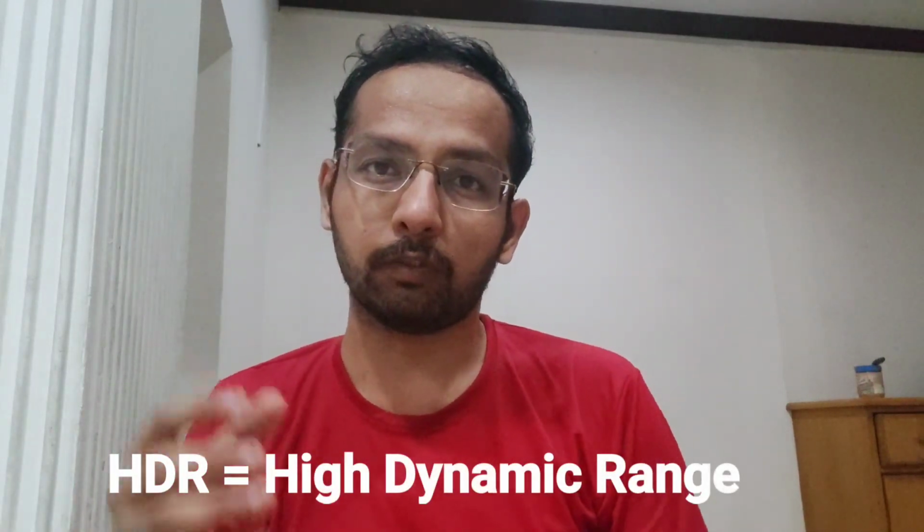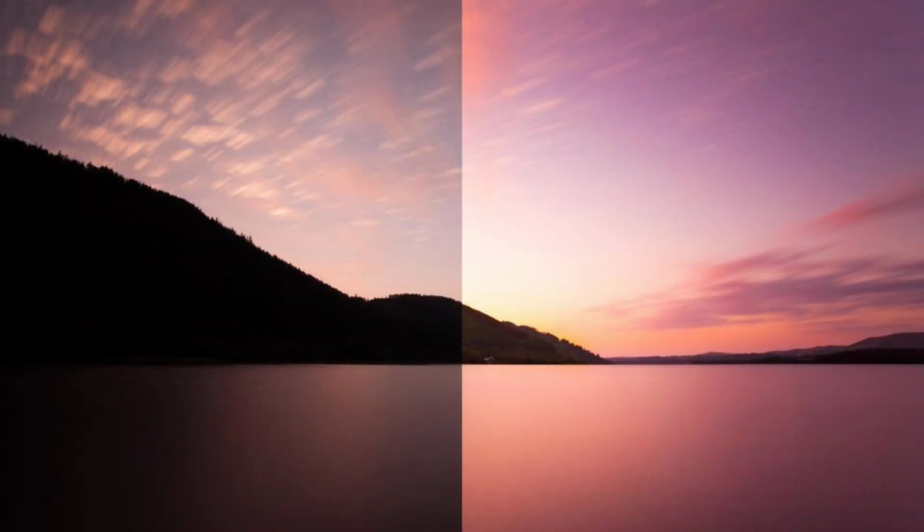What is HDR? HDR stands for High Dynamic Range. For an example, how is this going to affect real-time scenarios? Let's say you are shooting a video, or a photo or any kind of static image, in a very dark environment where the light is not sufficient, or another scenario where too much light is available in that area, and you are taking a photo there.